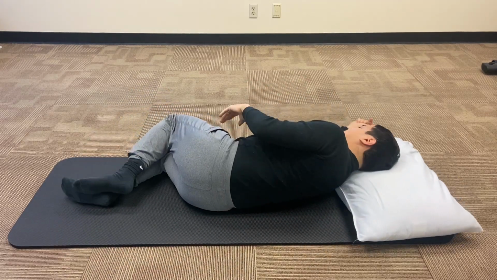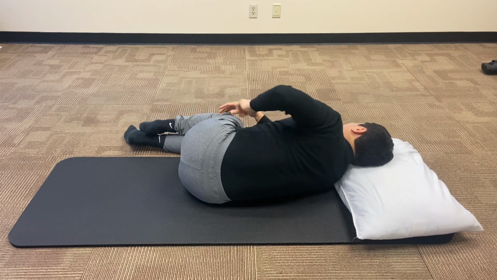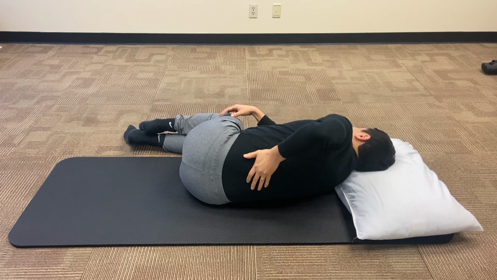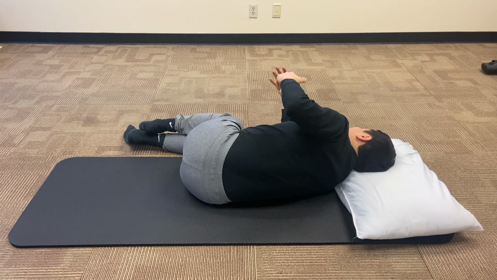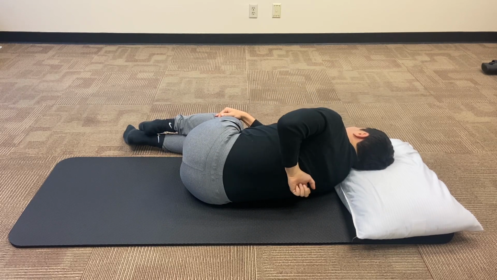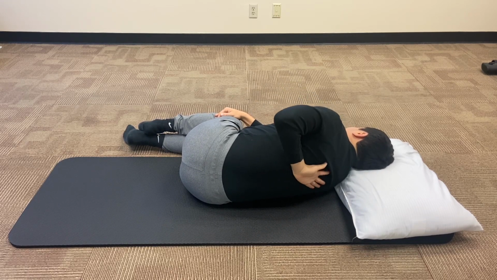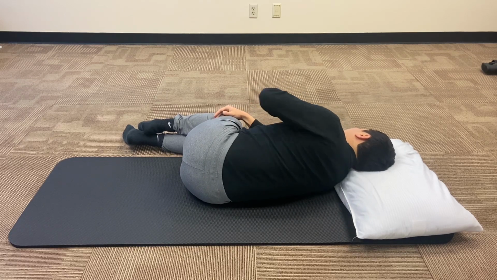If I pull my hips up like so, it's going to be hard for me to create movement in my lower back, because I actually don't want to create a lot of movement through my lower back with this stretch. Instead, I want to be focusing on opening up my mid to upper back through here, so I can start to learn how to relieve pressure off of my lower back over time.